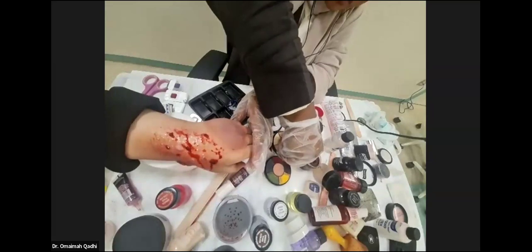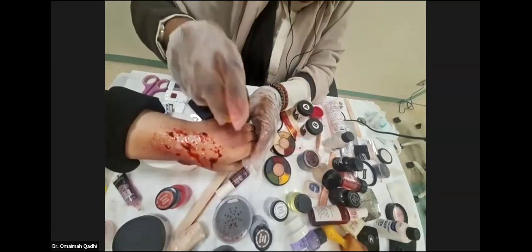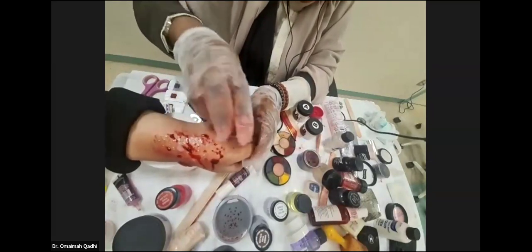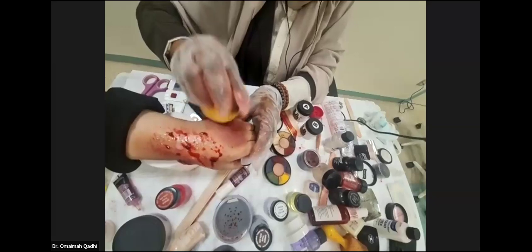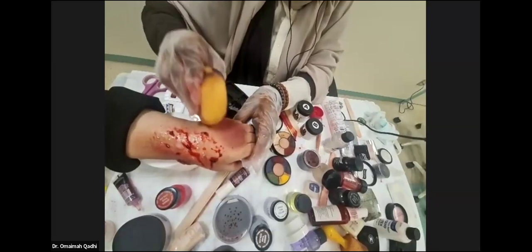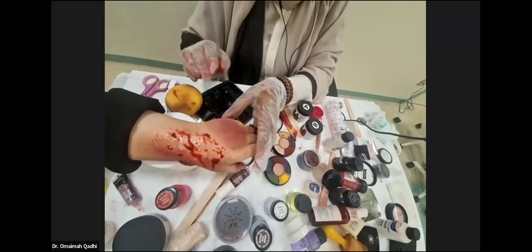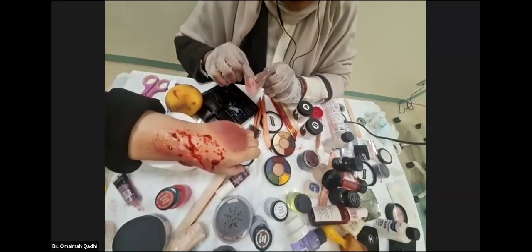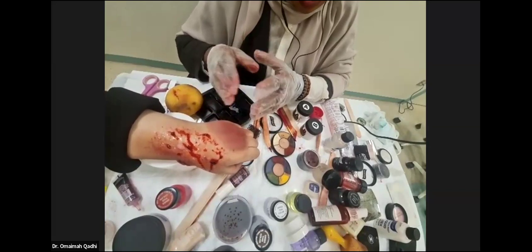And how could we know if she's doing the correct type of wound? If you know what wound you want to demonstrate, then you know the characteristics of that wound. If you're talking about a complicated healing wound, then you know that the bed of the wound will not be fresh red.